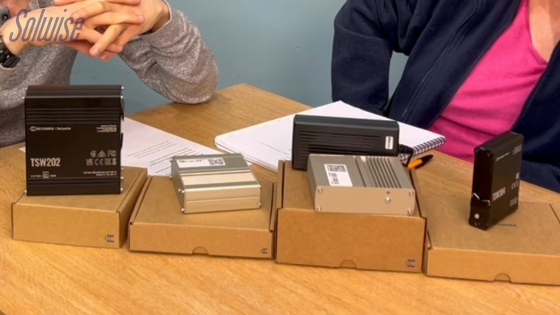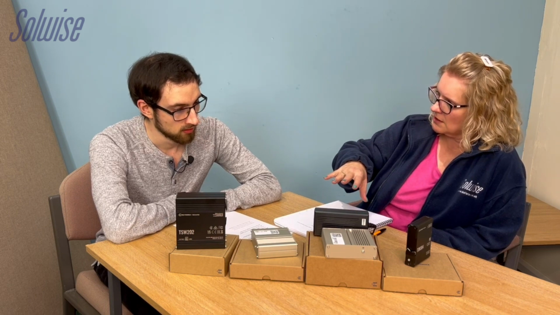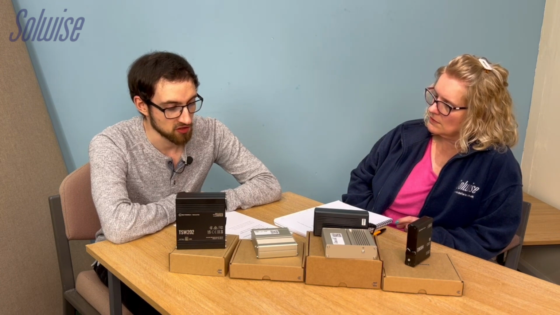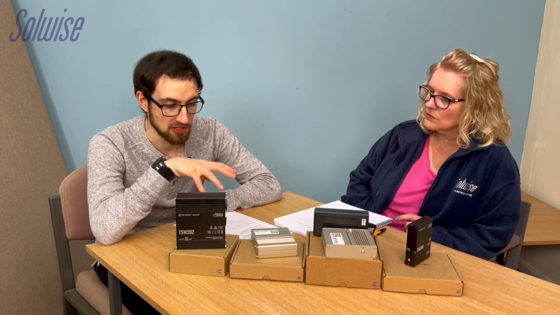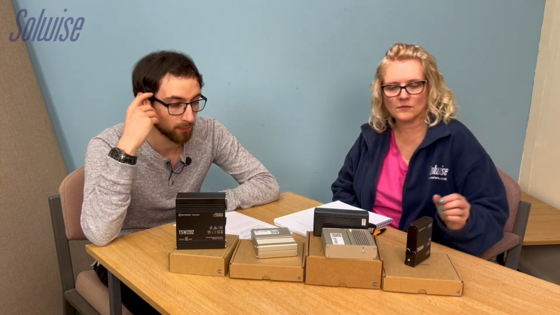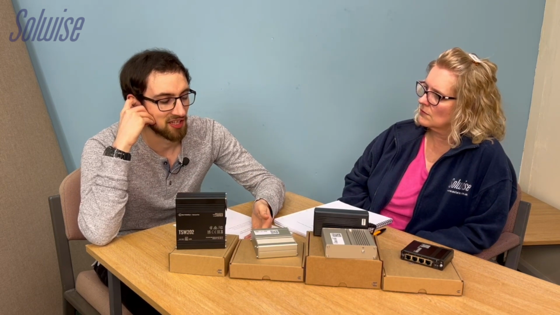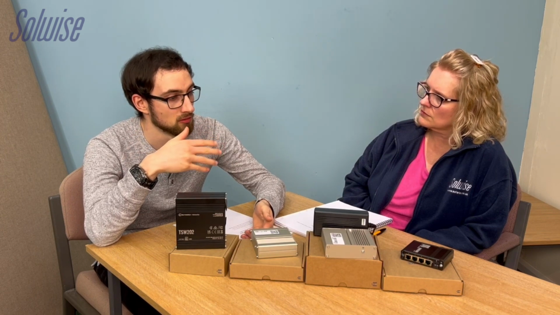Yeah, that's right. Now, with the switches, unlike that, because all the routers come with a power supply, but not all of the switches do. So some come with a power supply, some do not. What's the thinking behind that? For the PoE switches, like the TSW 100 and 101 and the 202, this managed one, they provide PoE output power. The reason some of them don't come with a power supply is because Teltonika provide various standalone power supplies of different powers, basically.